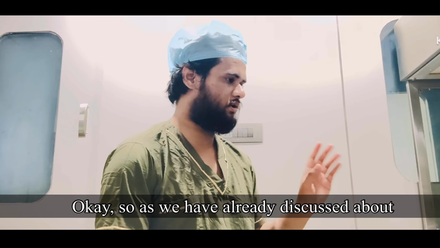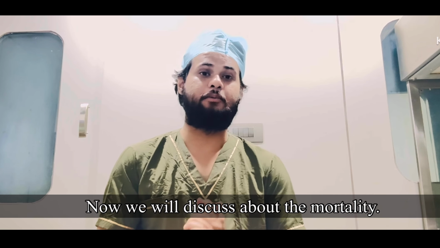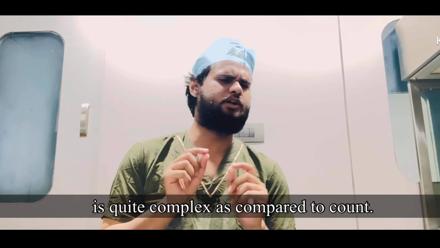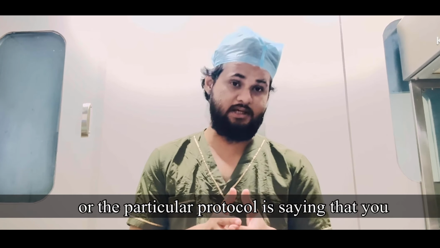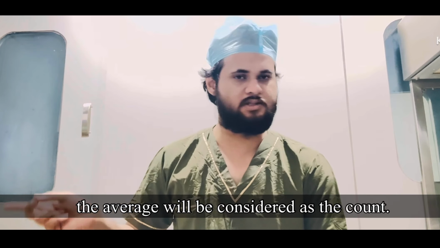Okay, so as we have already discussed the count and how we will report the count, now we will discuss motility. How motility is counted and observed is quite complex compared to count. Because count is just the number that you see, you put the number as it is, and if you have any doubt, or the protocol says to take two grids, two rows, the average will be considered as the count.